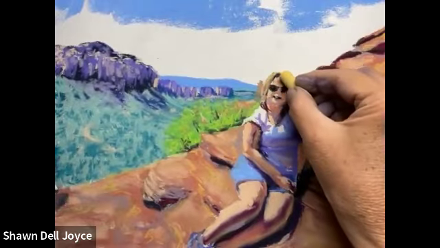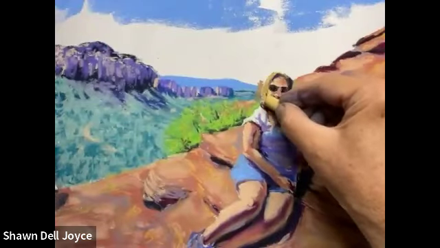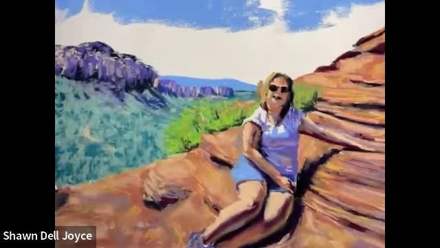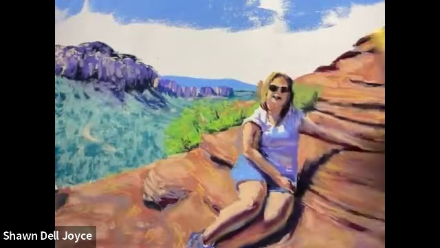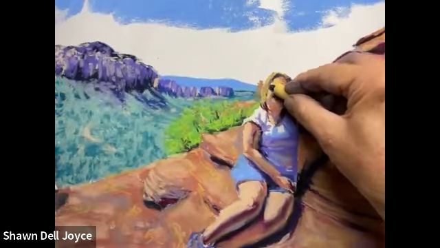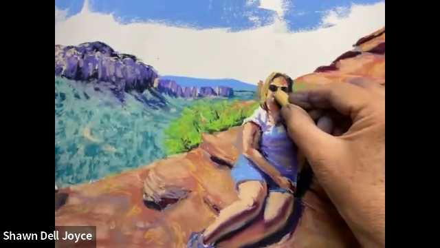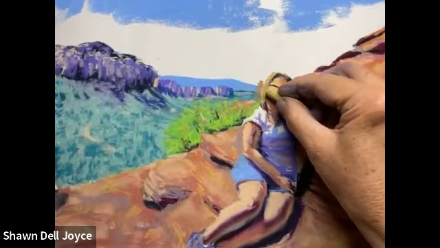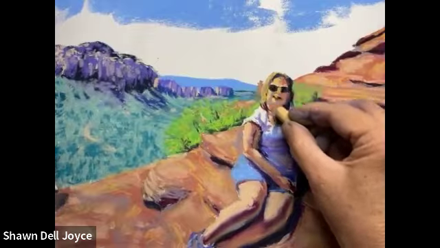On the figure, this color goes on the hair, and is a highlight where the sun is hitting the face and the body all the way down. So think of it as this is sunlight. Wherever you see the sunlight hitting the body, you're going to put a touch of yellow.